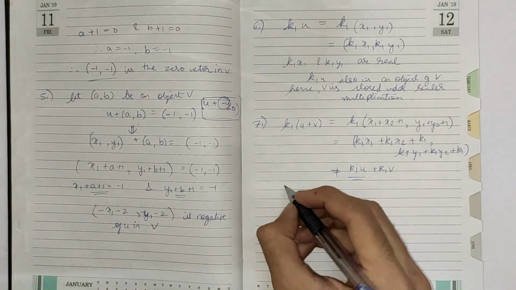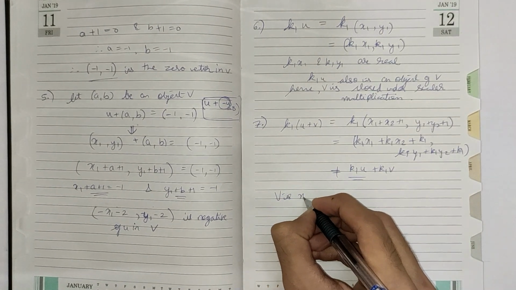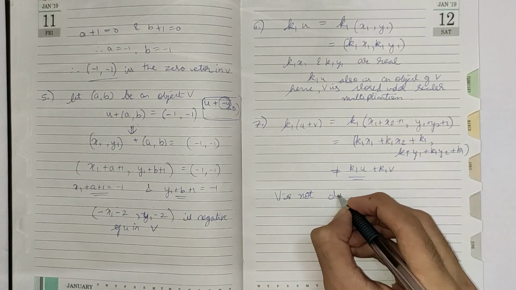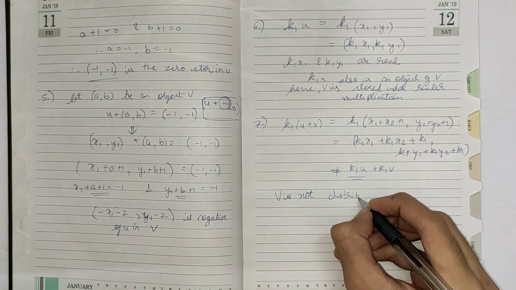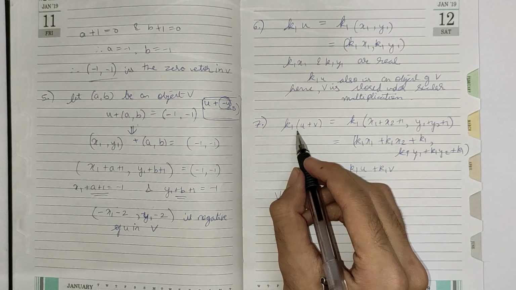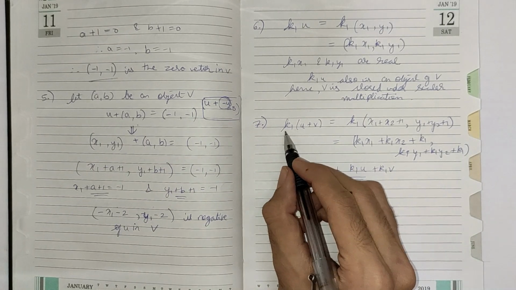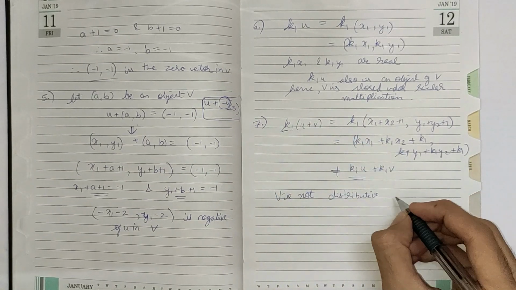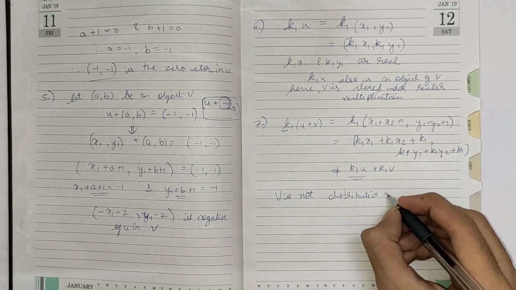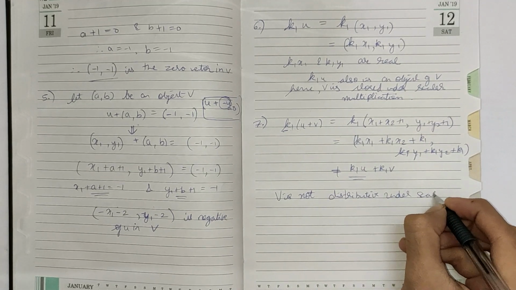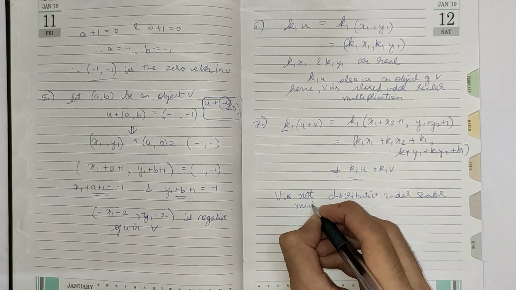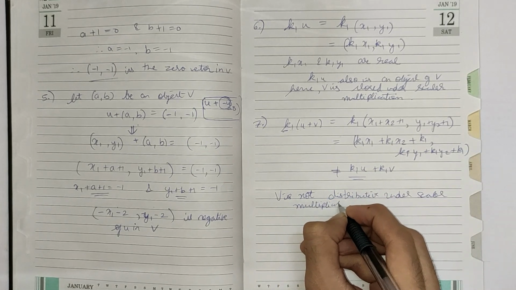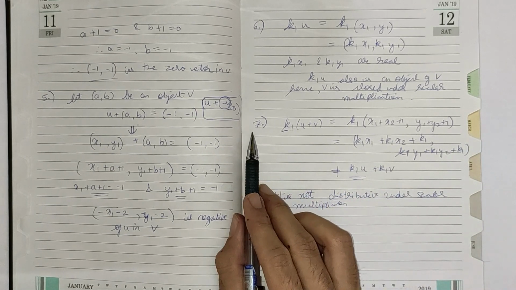So we can say that V is not distributive under scalar multiplication, because the vectors are not distributing under the scalar multiple k1. So we have completed 7 axioms.